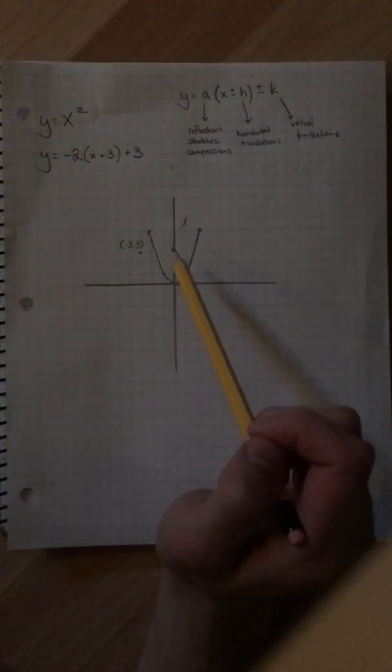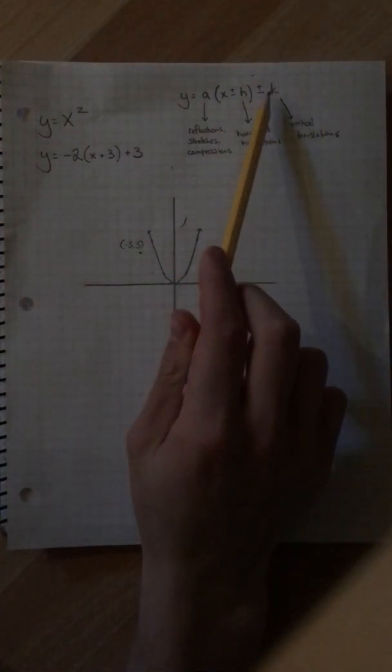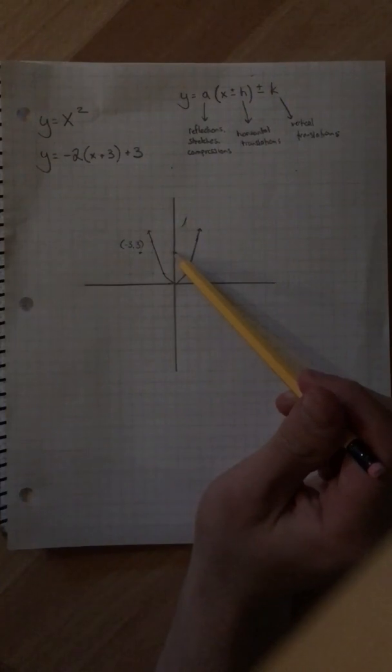The variable k, if you add or subtract it, causes vertical translations, which means you go up or down depending on how much it's added or subtracted by. So if you have plus 3, like we have here, you would go up 3.